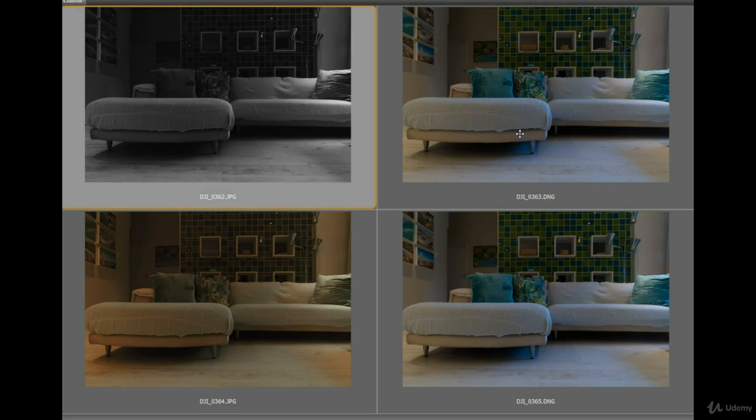Just remember that if you shoot in D-Log on the Phantom 4 Pro, it'll lock you in at an ISO of 500. And for photography, we're always trying to get our ISO down to 100 if possible. So just avoid D-Log in that case.